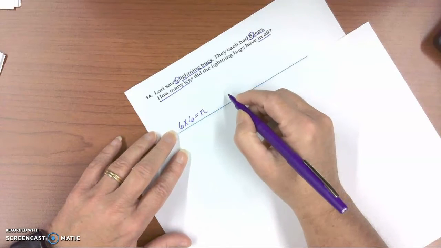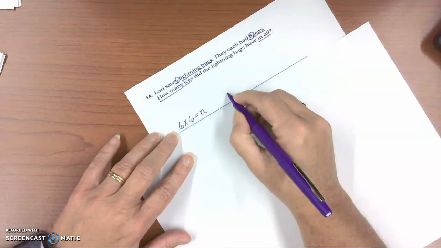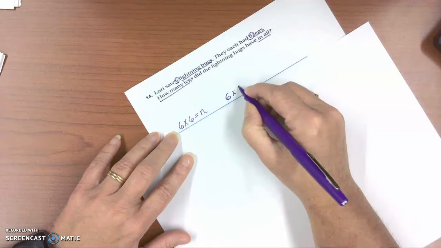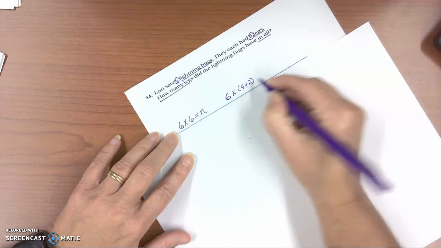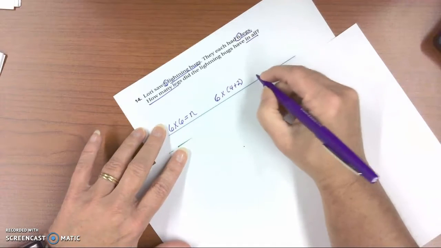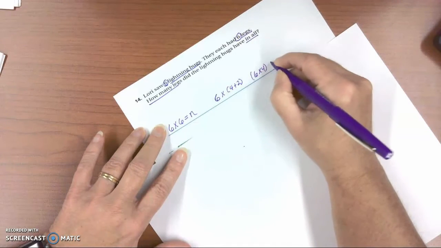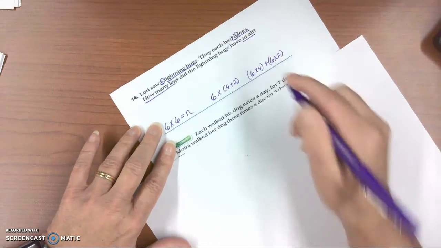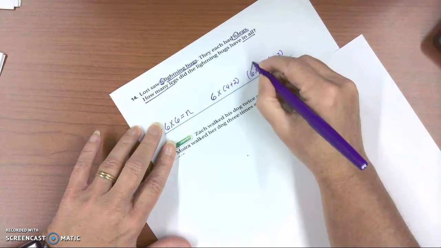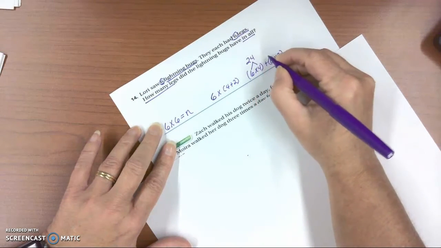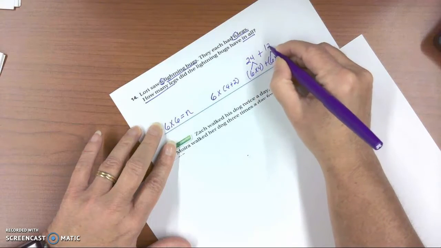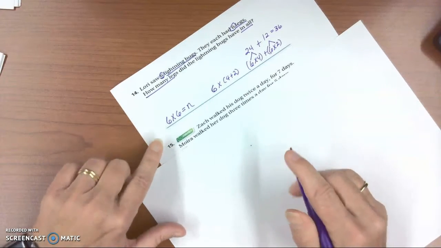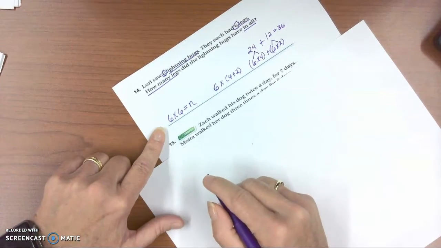Or if you didn't, you could break one of the 6's apart, and maybe you wanted to do 4 plus 2, and you wanted to do it that way. And you could say 6 times 4 plus the answer to 6 times 2, if you weren't quite sure. And 6 times 4, I'm going to go up here. 6 times 4 is 24, plus 6 times 2, which is 12, and the answer is 36. Or if you've been practicing those multiplication facts, you know that 6 times 6 is 36.